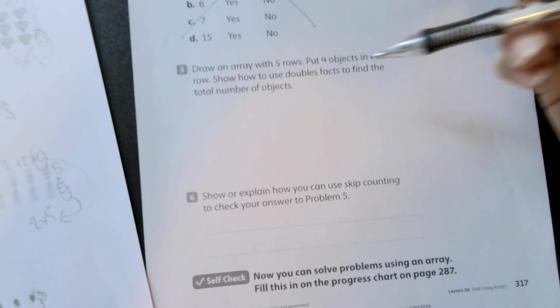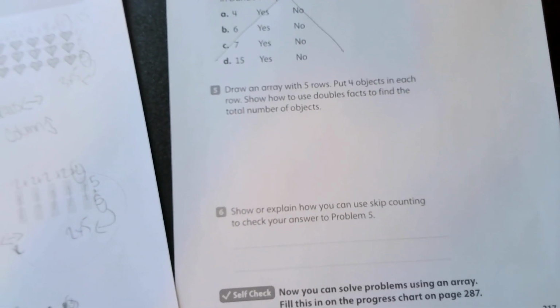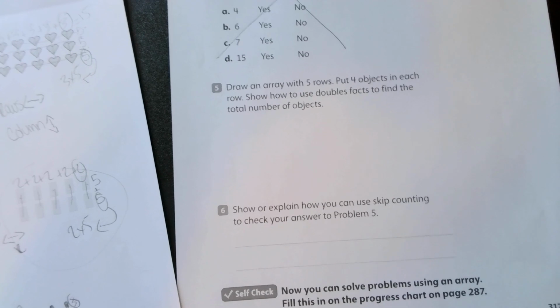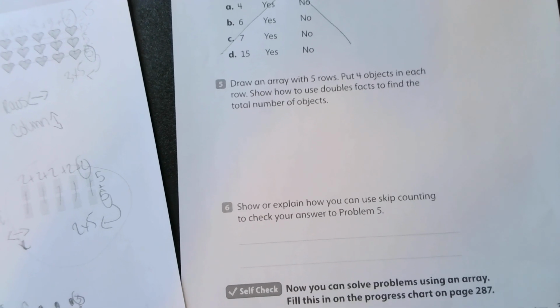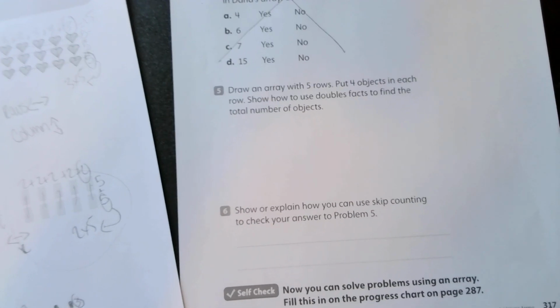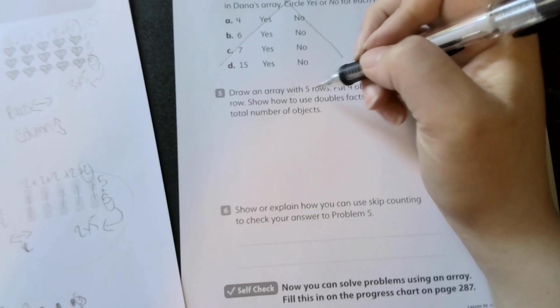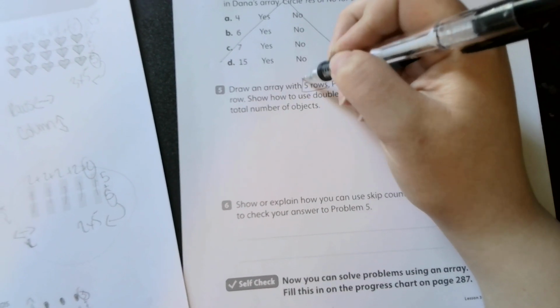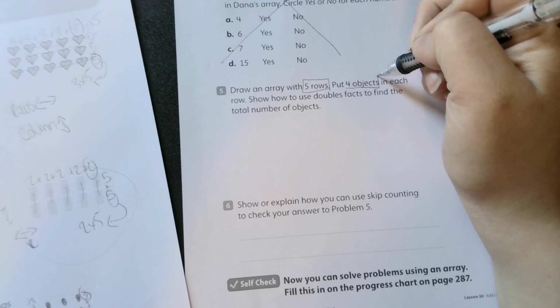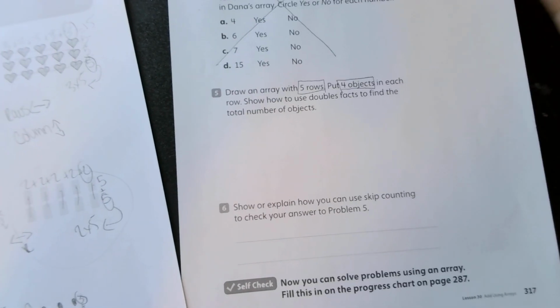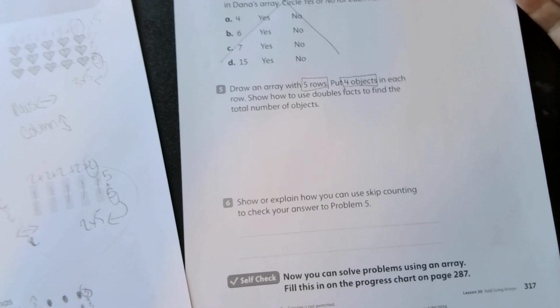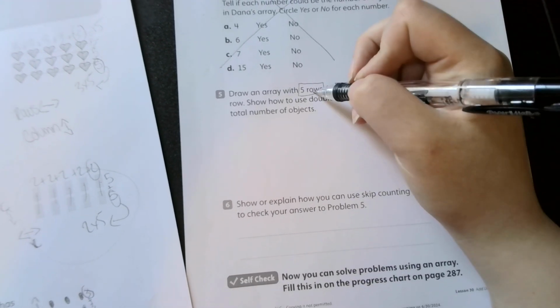It says, draw an array with 5 rows. Put 4 objects in each row. Show how to use doubles facts to find the total number of objects. This should be easy, guys. You need 5 rows, 4 objects in each row. Pause and figure this out. You can do it.